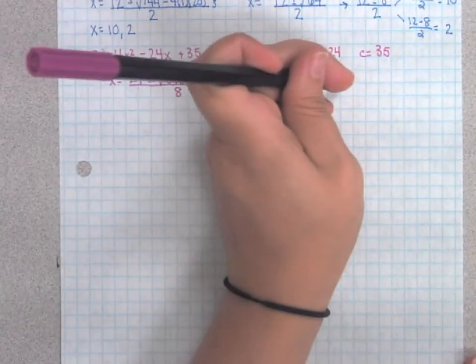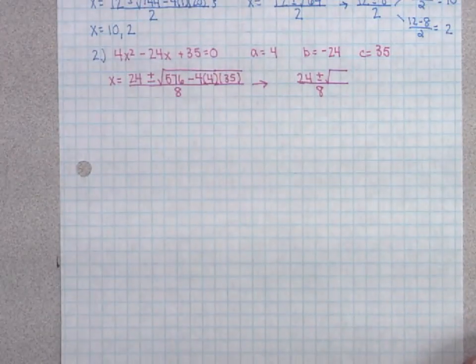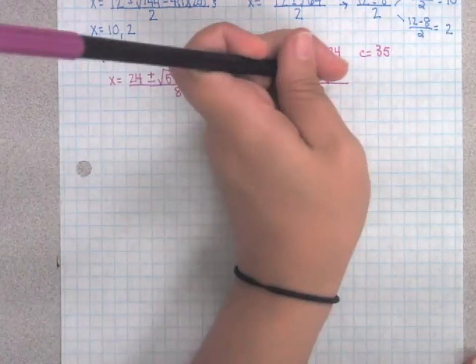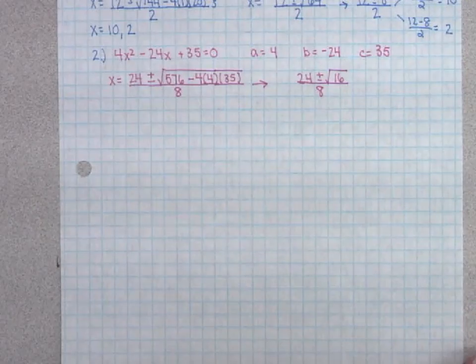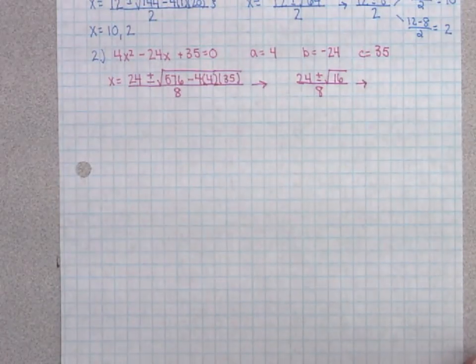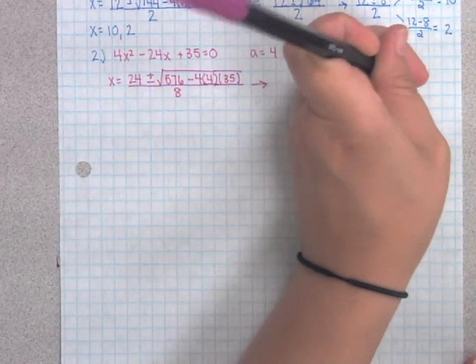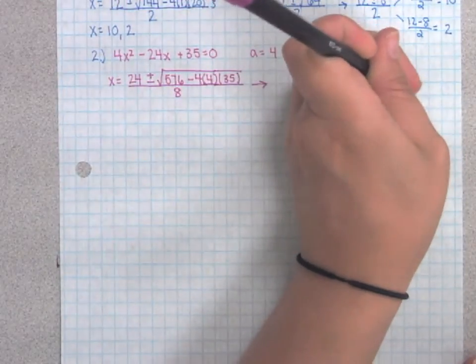What number is left underneath the radical? 16, correct. Do we know what the square root of 16 is? What is it? Okay, so 24 plus 4, plus or minus 4, all over 8.